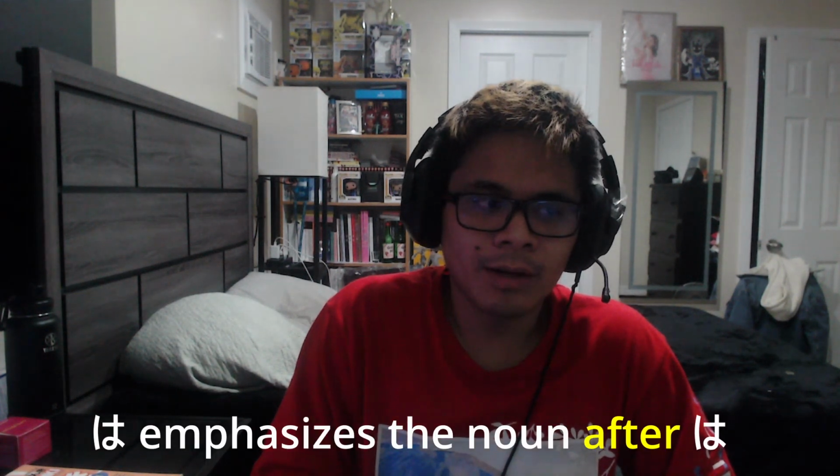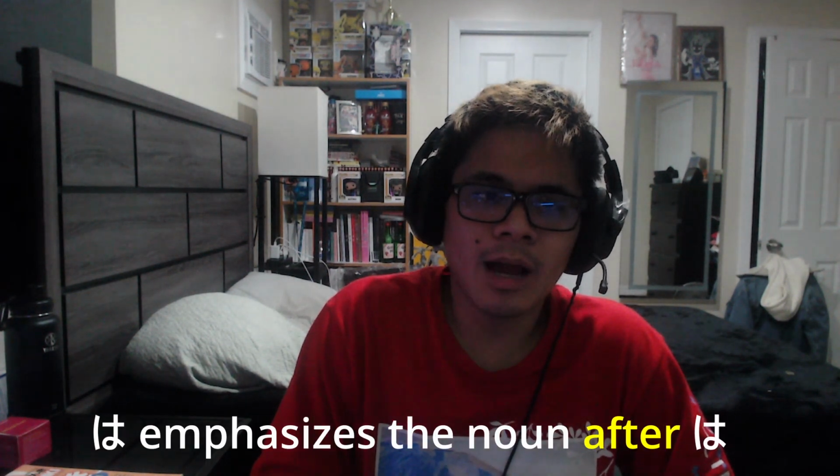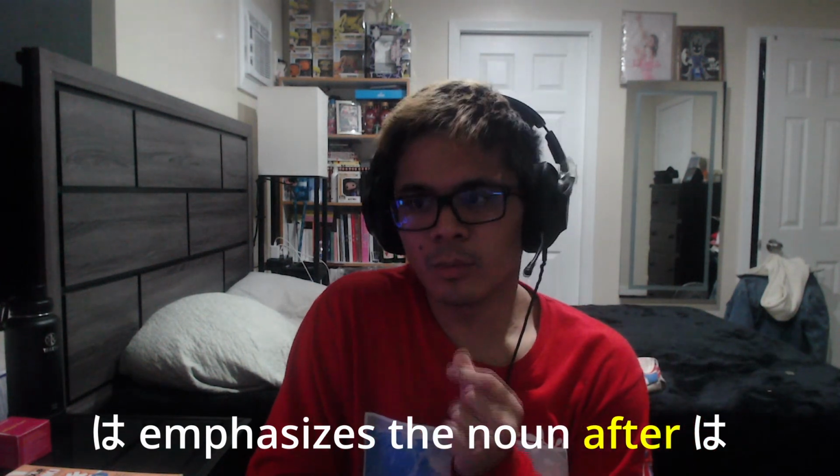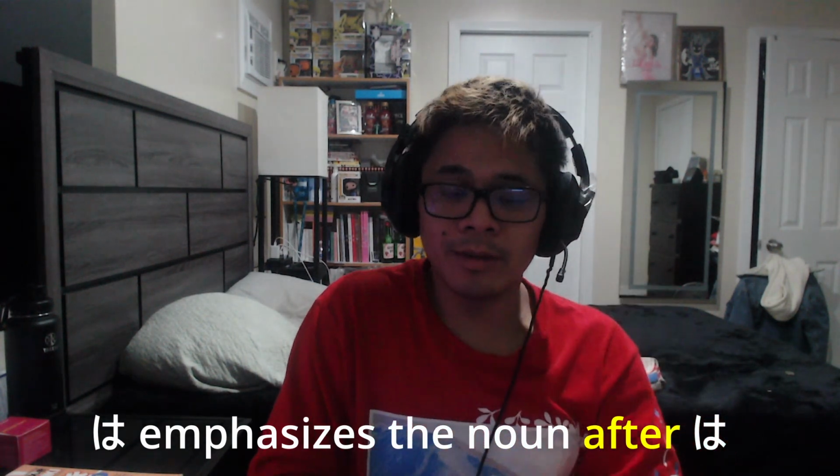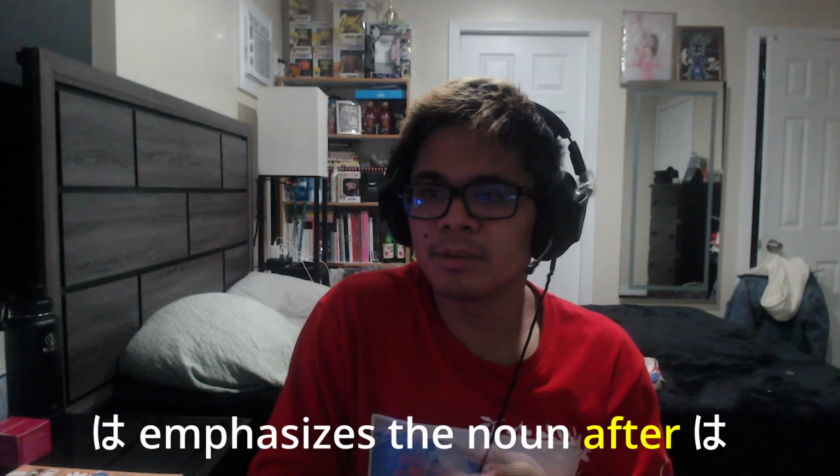Now, how wa works is when you look at this, you want to focus on the topic after the word wa. I'll explain when we use example sentences in a bit. Let's just finish the components, and then I'd like to make these examples because we'll be using all three.